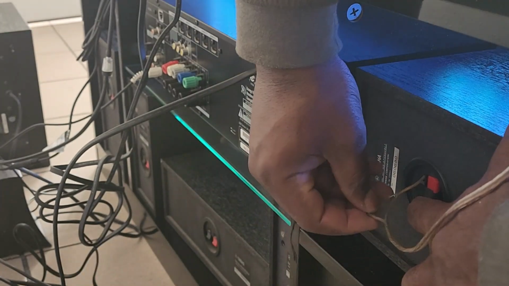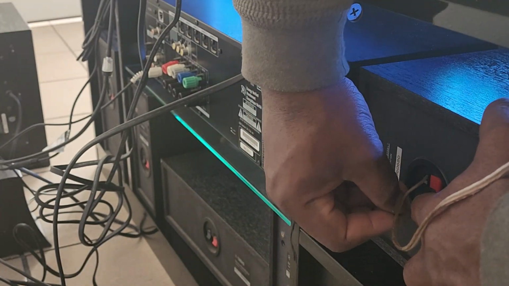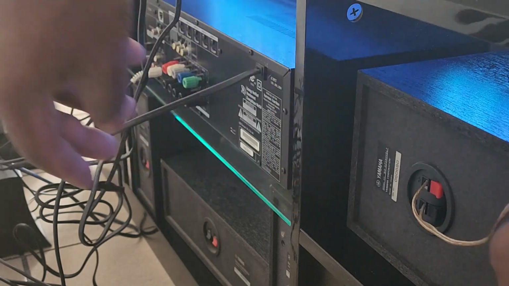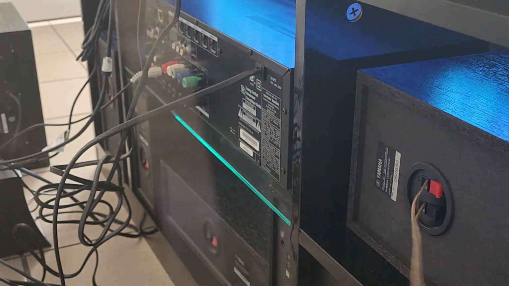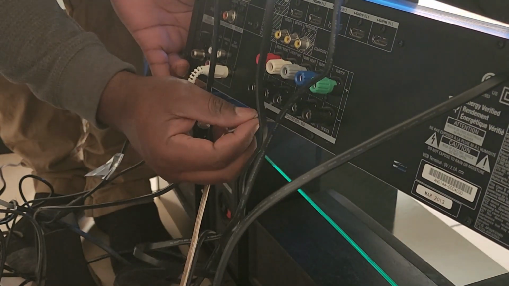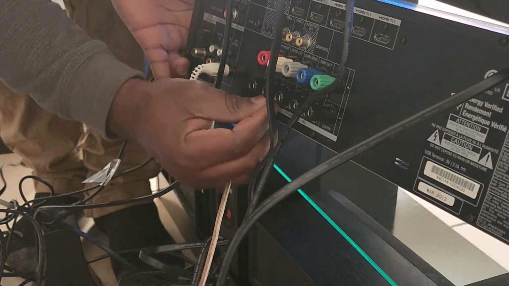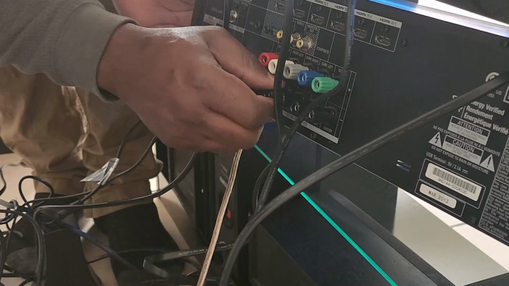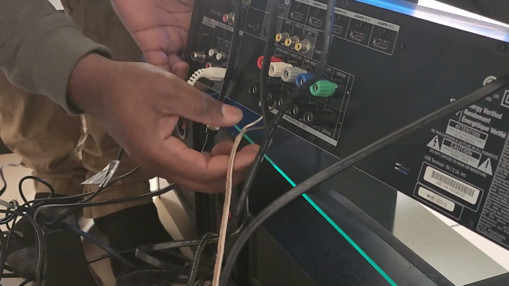The copper wire is in, the silver wire is in. Now I need to connect these wires to the front right connectors on the receiver. They are right here. I will need to insert and tighten. I will do the same for the other speaker, making notes of where they should be connected.